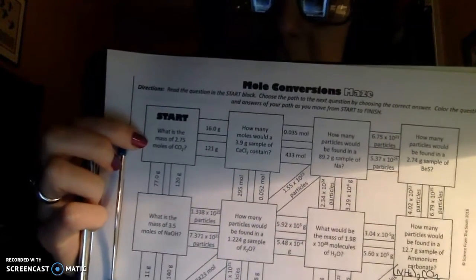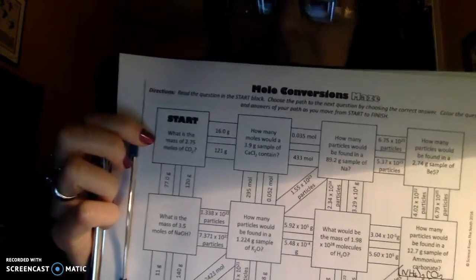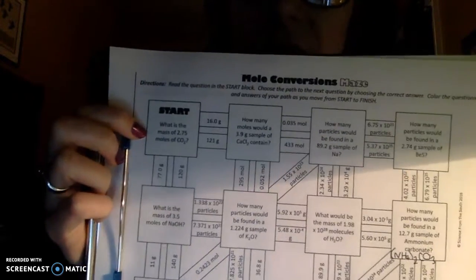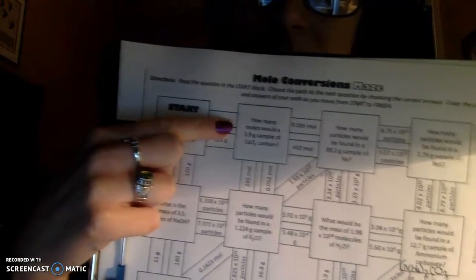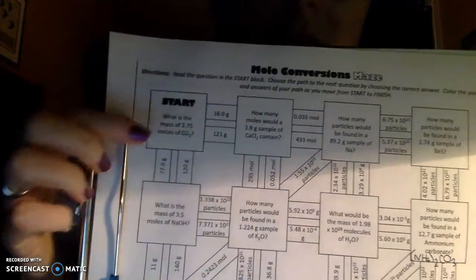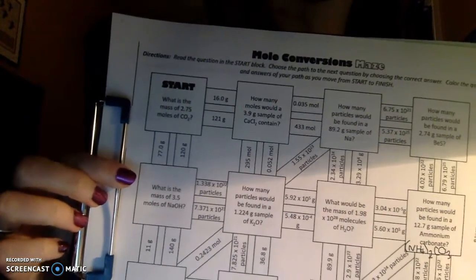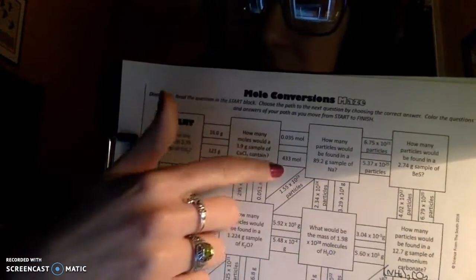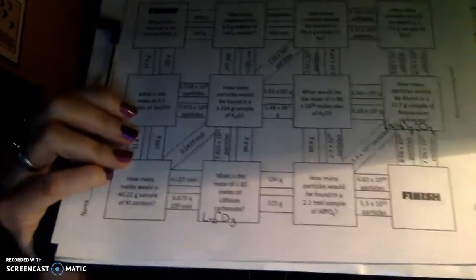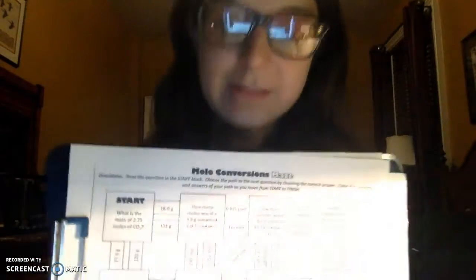We're going to find that answer, essentially color in or highlight the correct answer, and that's going to lead us to the next question, which is either going to be, how many moles would a 3.9 gram sample of calcium chloride contain? Or what is the mass of 3.5 moles of sodium hydroxide? Each answer leads to another question until finally at the very end we get to that finish block. So it's like a little math maze.